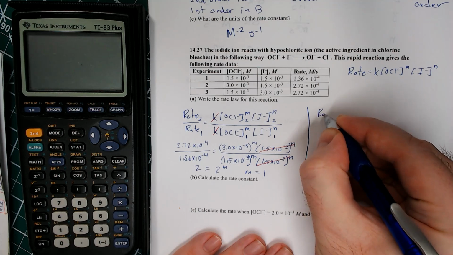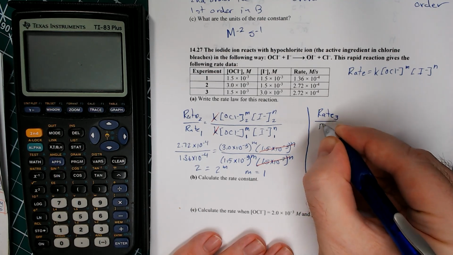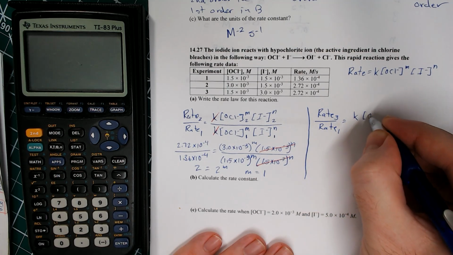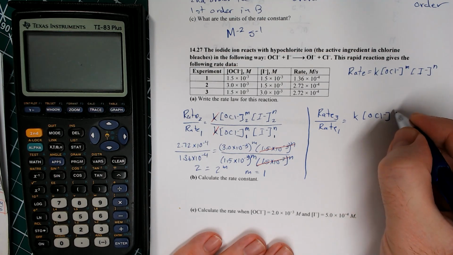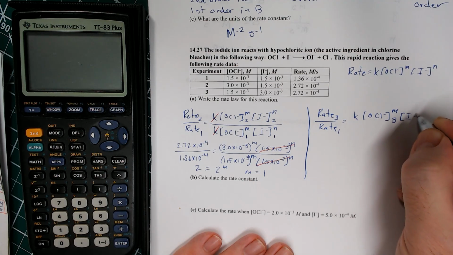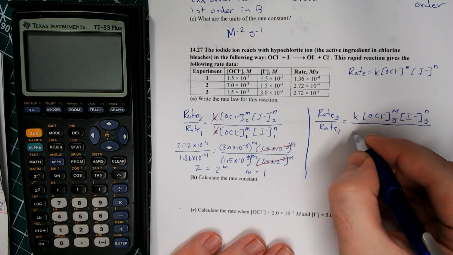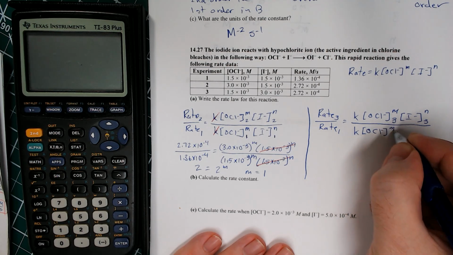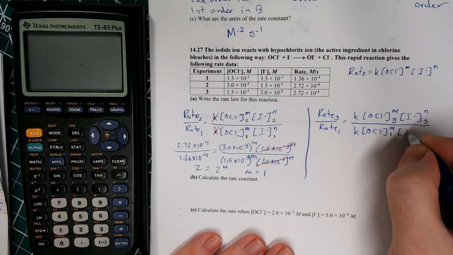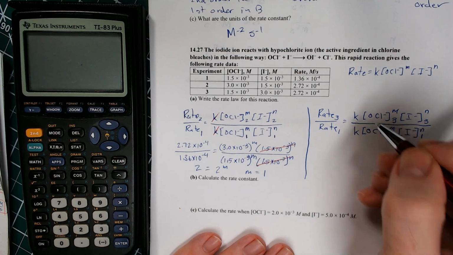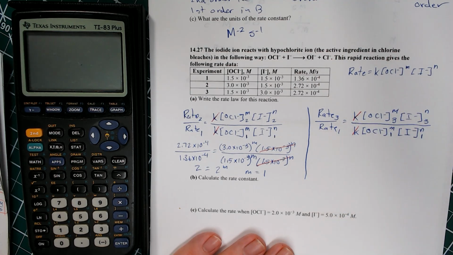So we'll do rate 3 over rate 1 is equal to k times the concentration of hypochlorite to the m power for experiment 3 times the concentration of iodide to the n power for experiment 3, divided by k times the concentration of hypochlorite to the m power for experiment 1 times the concentration of iodide to the n power for experiment 1. Just like what we did before, we can cancel out that rate constant.